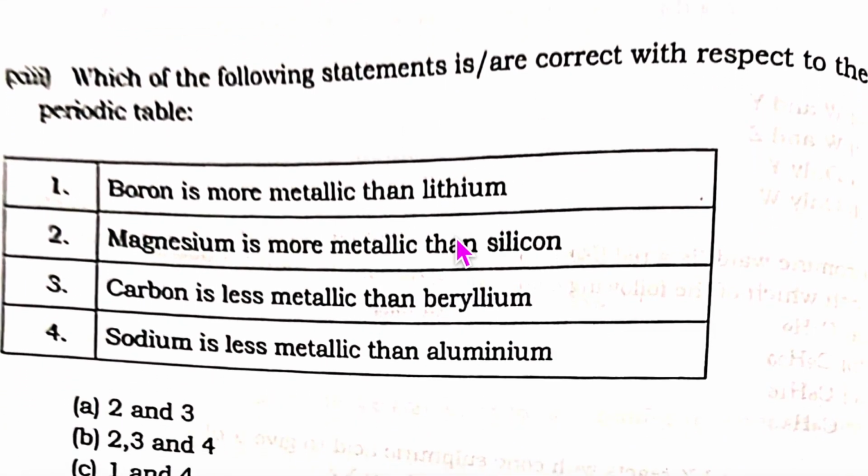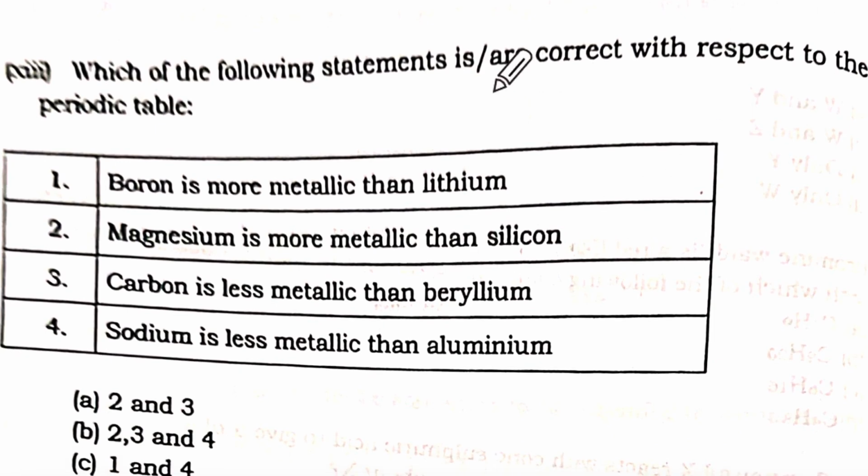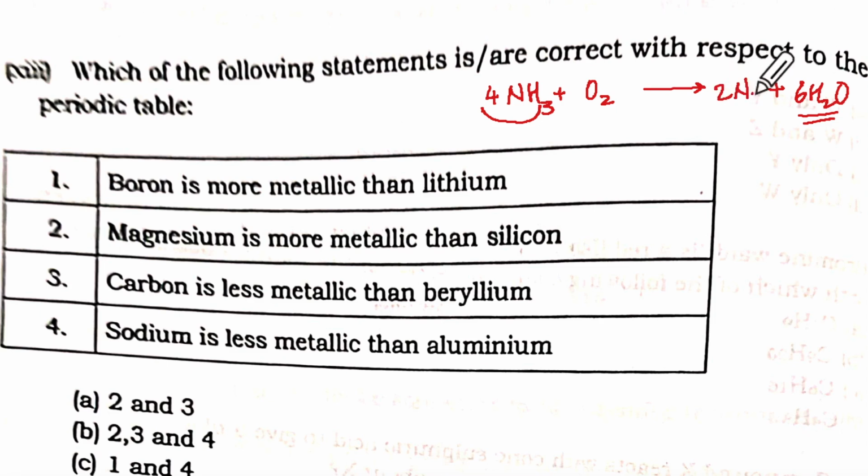Oxidation of ammonia, remember what I told you, the trick: both oxidations will have 4NH3 plus some O2 and it will give us something plus 6H2O. For both of these, we are going to get 4NH3, remember. So 12H, that means 6H2O will be for both of them. Understanding? But if it is normal oxidation, then you get N2, so it becomes 2N2. But if it is catalytic oxidation, then you will get 4NO.